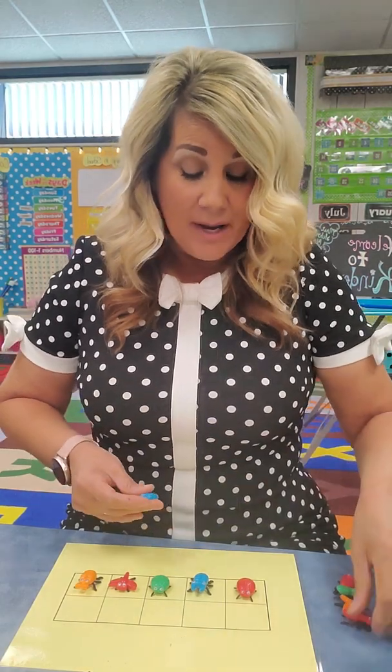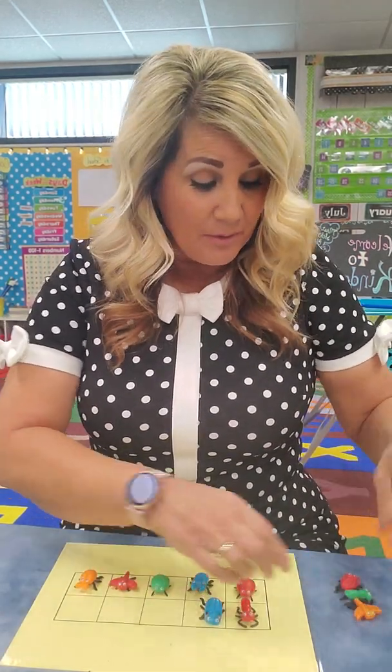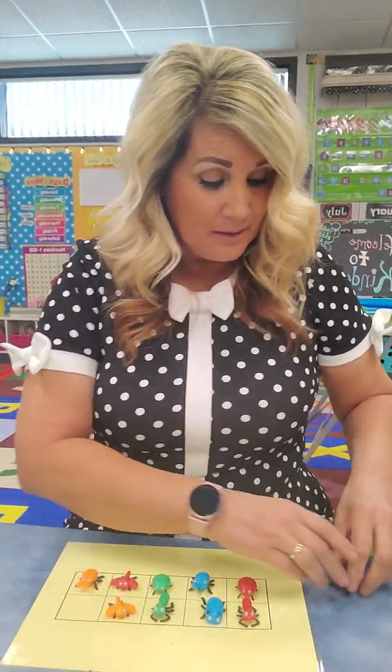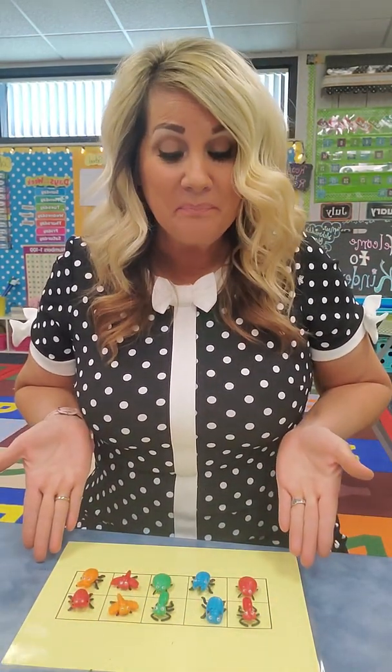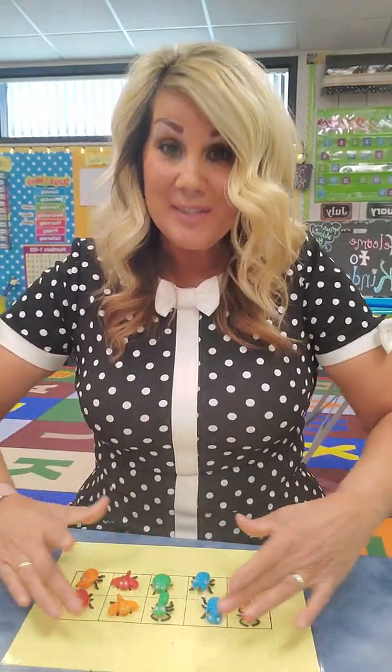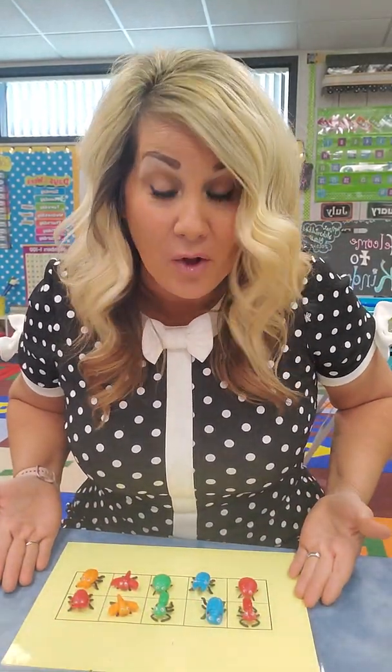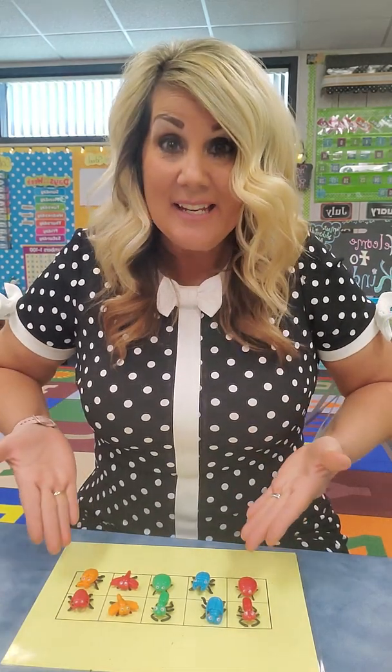Okay, now what if we add all of our other bugs on our tens frame? Okay, how many bugs do I have now? 10. You just knew that, right? Because you know there's 10 squares and they're all full. So we know that's 10, okay?